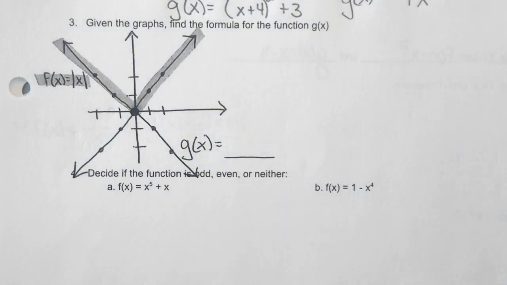All right. The given graph is the one that's highlighted. Okay, so that is my absolute value graph.